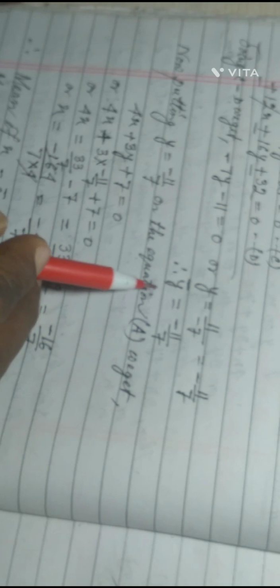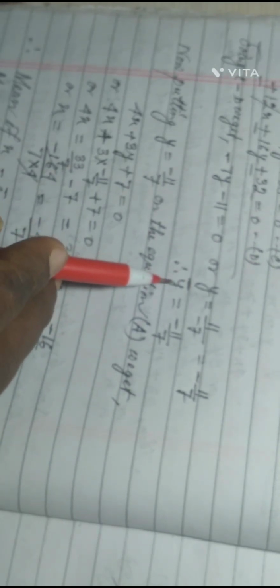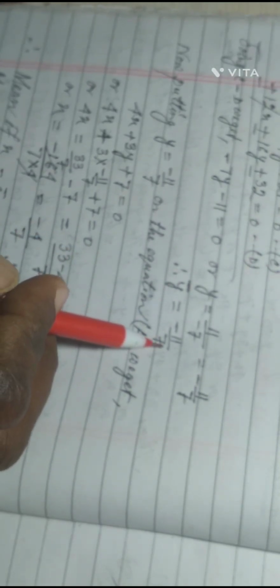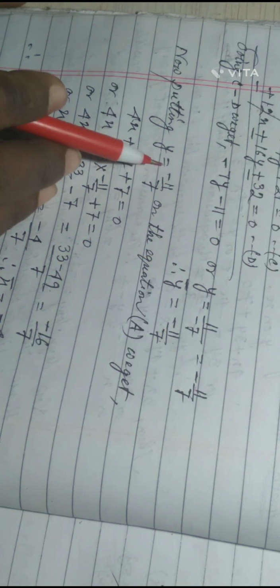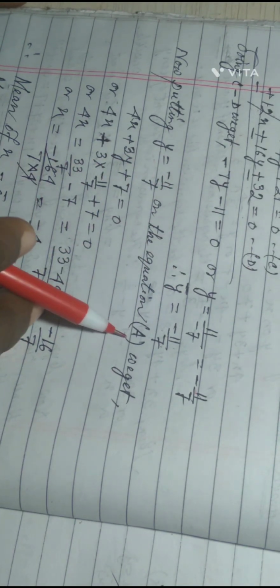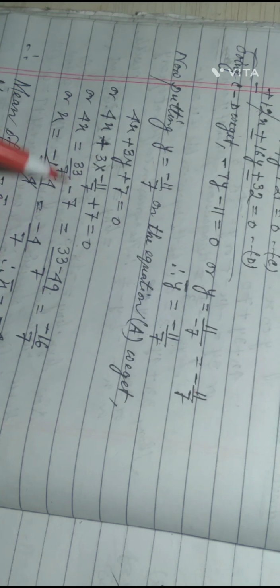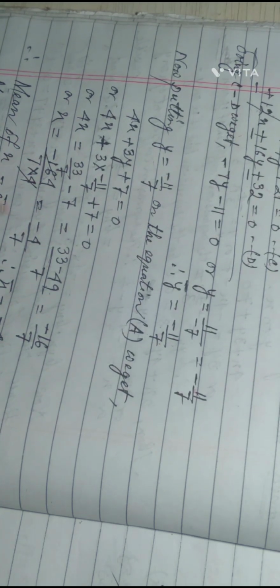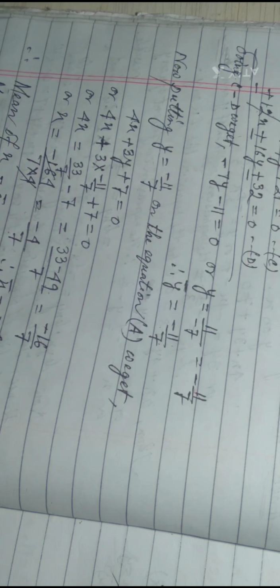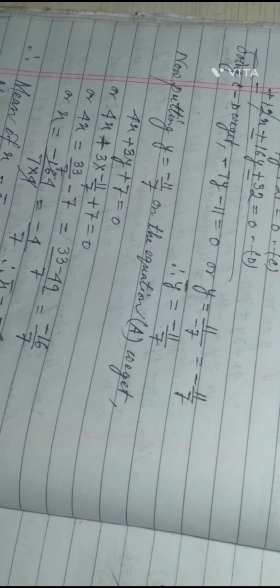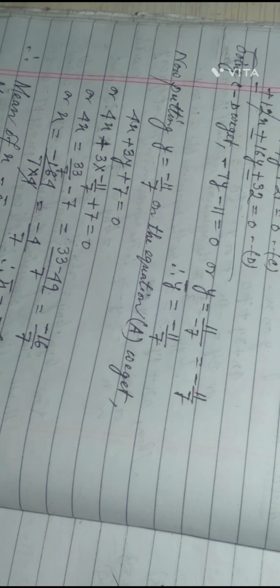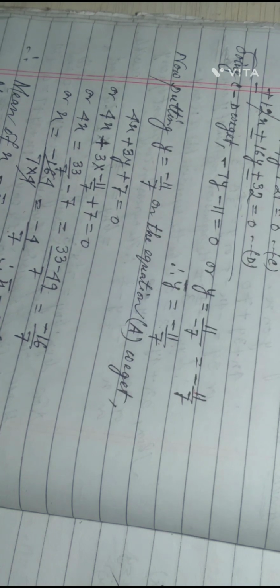Okay, y is solved. This is our common point y bar, and this is the mean of y. And putting the value of y in any equation, putting y equal to minus 11 by 7 in equation number A, we get 4x plus 3y plus 7. After solving, x bar, that means x equal to minus 4 by 7, and just like that the mean of x equals minus 4 by 7.